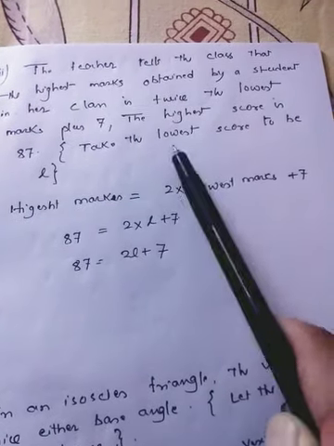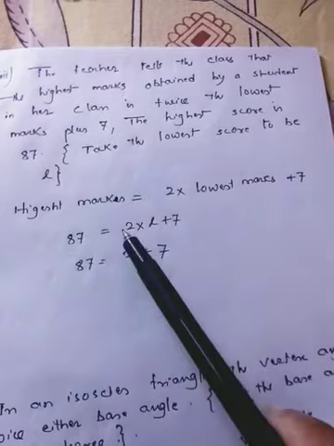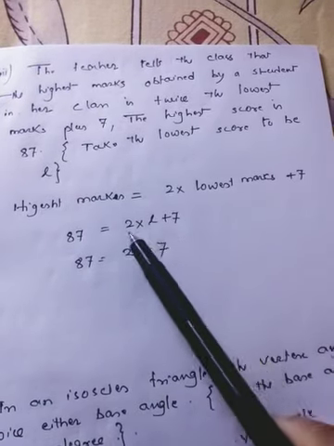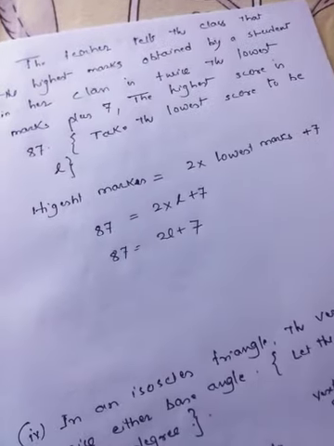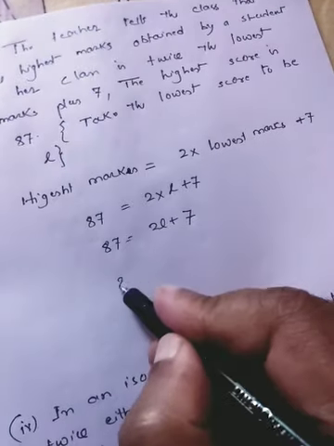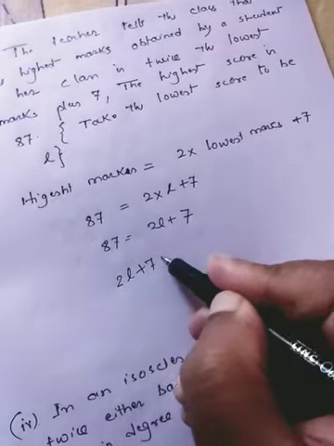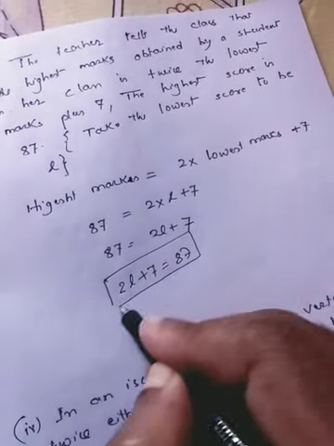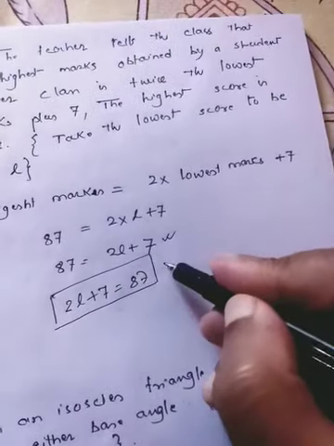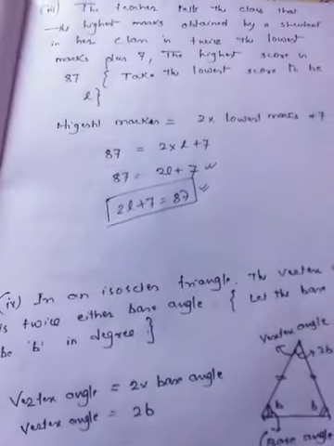So what is the lowest mark according to the question? L. So 2 into L plus 7. 2 into L means what? 2L. So 2L plus 7 equals 87. You can write this equation in this form also. 2L plus 7 equals 87. So this is your required equation. Okay. This could be written in this format also.